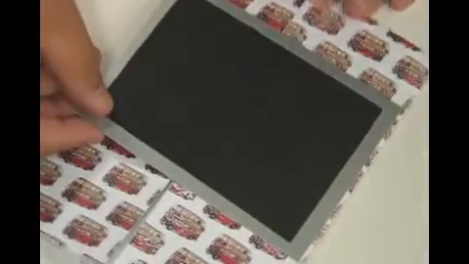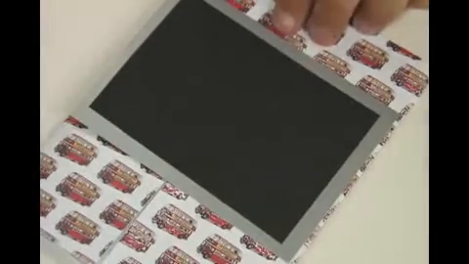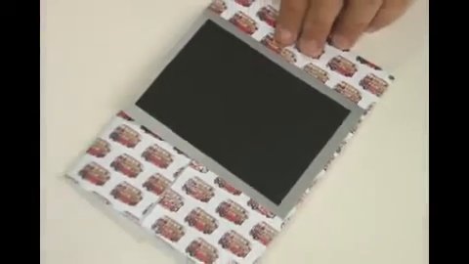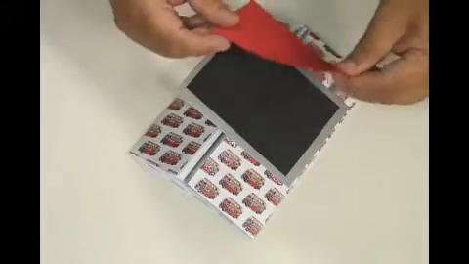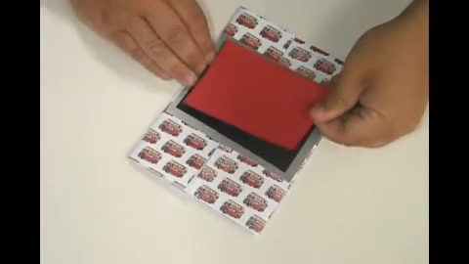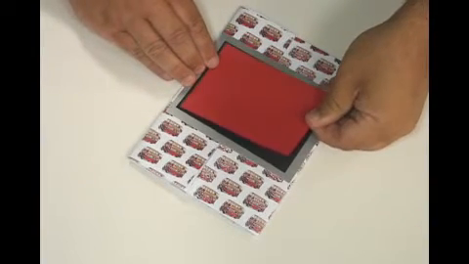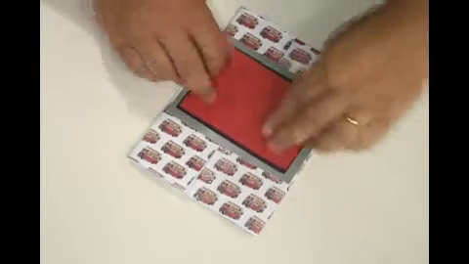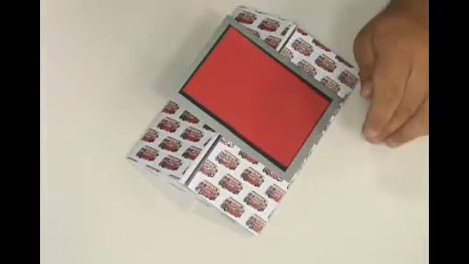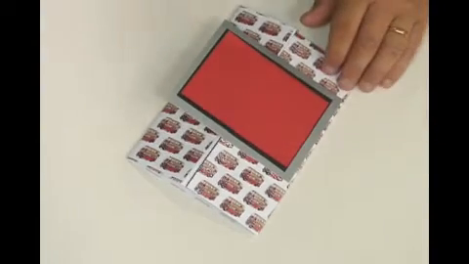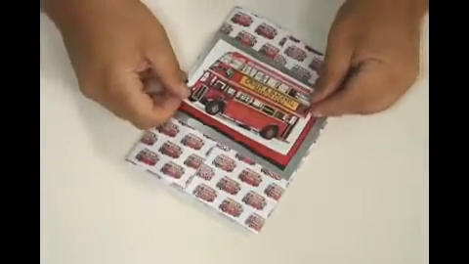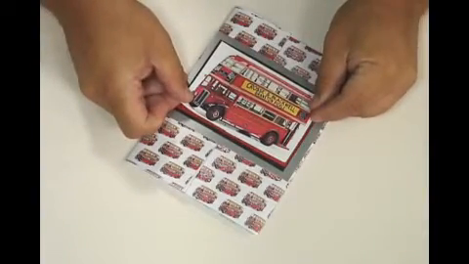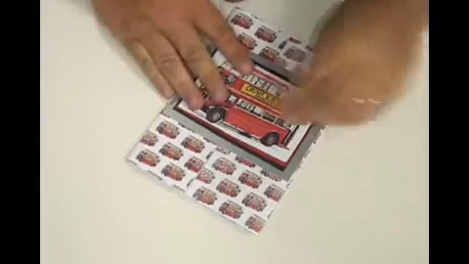Next, I've taken a rectangle of silver card, and I've stuck some black paper over the top of that. And now I've got some smaller paper, a rectangle in red to match the bus, and I'm just going to stick that over the top of this too, like that. And then I can start building up my picture, and I've got the first red brush here, and that's going to fit on there perfectly like so.